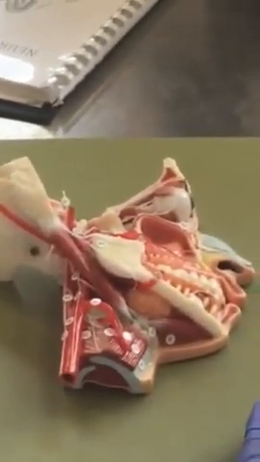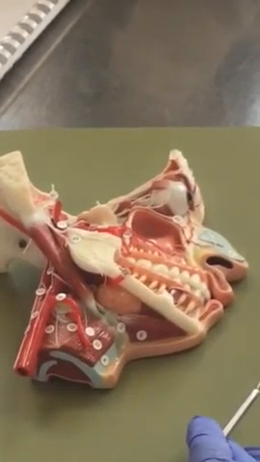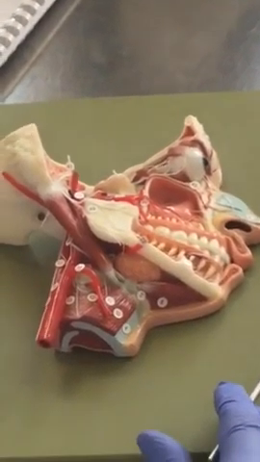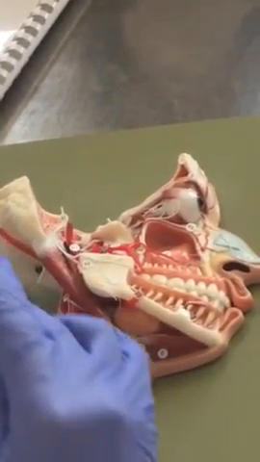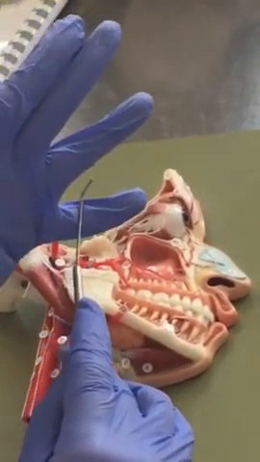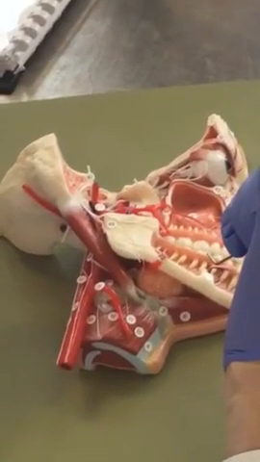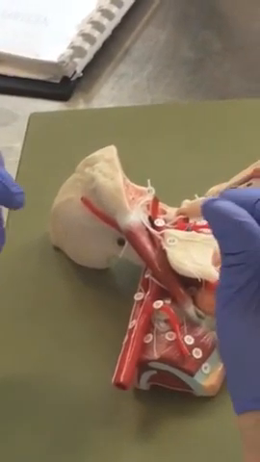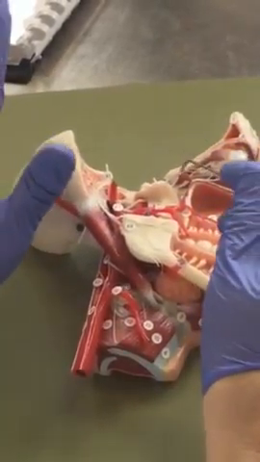Good? As I calculated, 9 branches. So inferior alveolar, middle meningeal, buccal, deep temporal, posterior superior alveolar, infraorbital, sphenopalatine, and descending palatine. So 8. Good. Not all of them are visible.